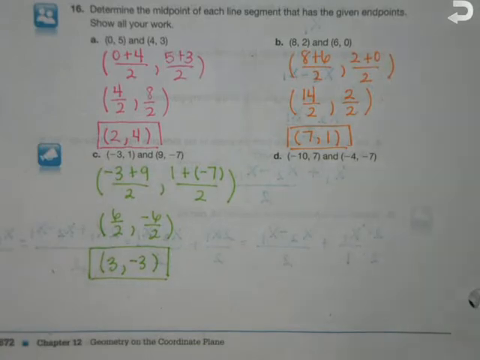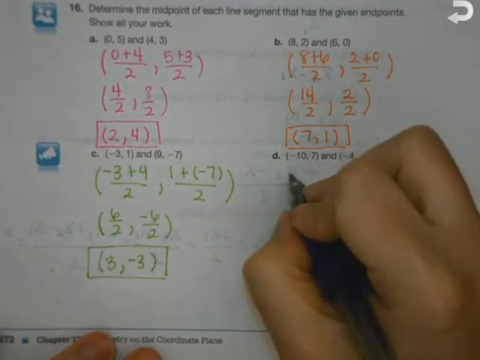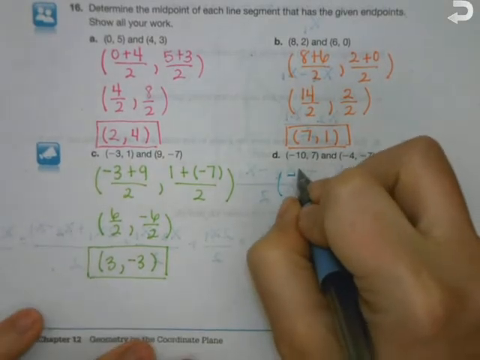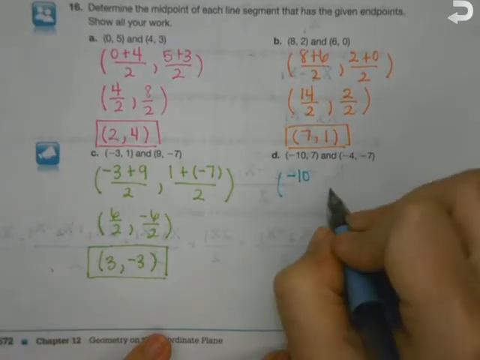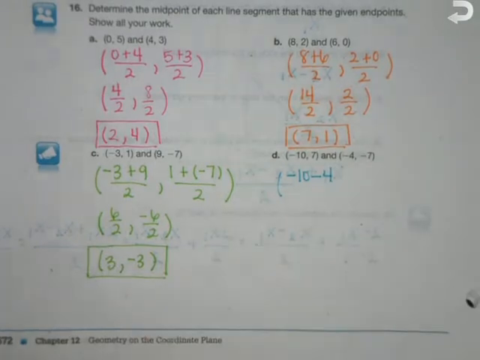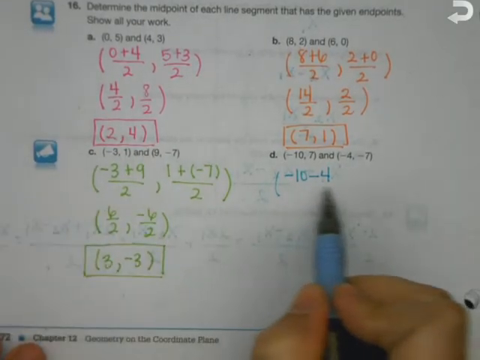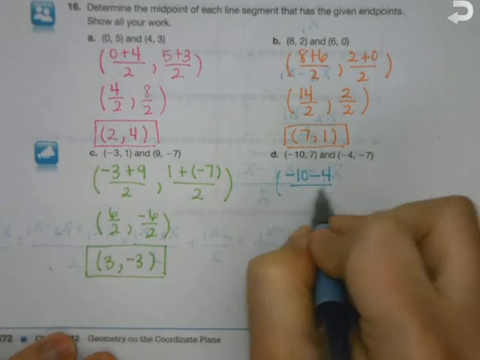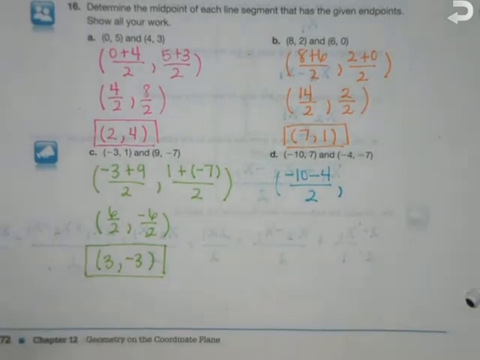Asia, what did you get for the first part? Negative 10 minus 4? Good. How many of you put negative 10 plus negative 4? Are they the same thing as negative 10 minus 4? Yeah, it's the same thing. So you can put either one. It does not matter to me. Divided by 2, comma. Anthony, what did you put for the next part?